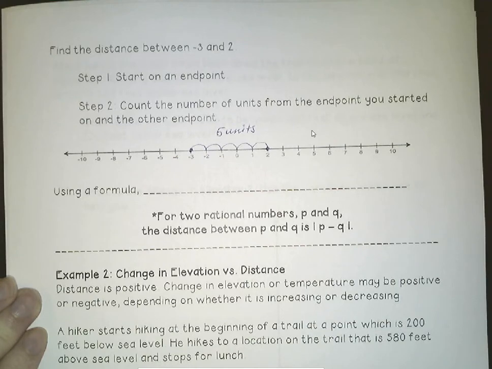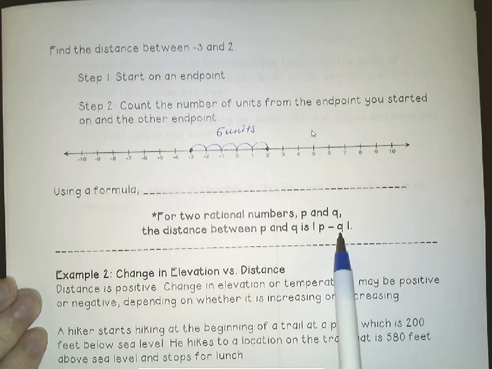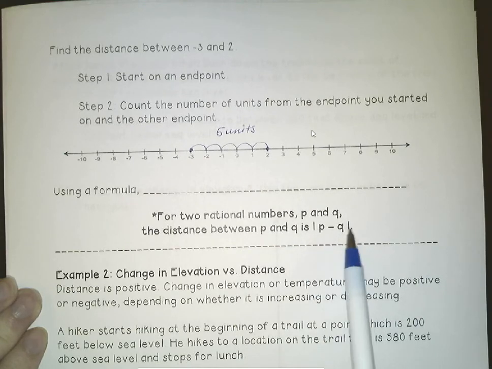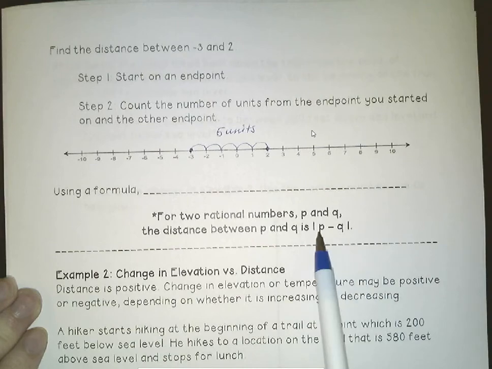For that, there is a formula that we are going to use. For two rational numbers, p and q, the distance between p and q is the absolute value of the difference of these two numbers. To make it easier, remember the absolute value, which is always positive, right? And these are the brackets that show the absolute value. And here is the difference between the two numbers.